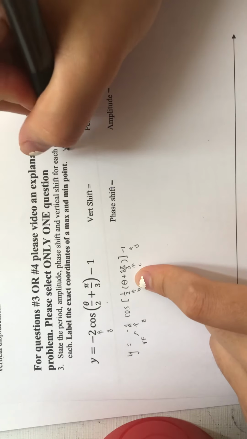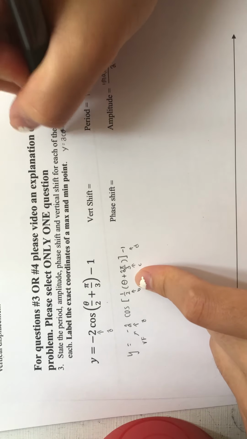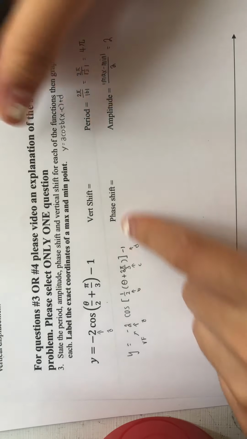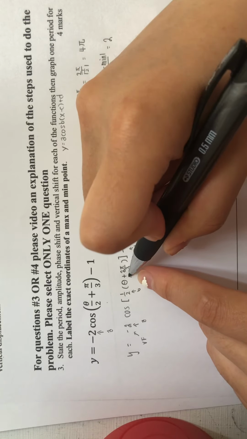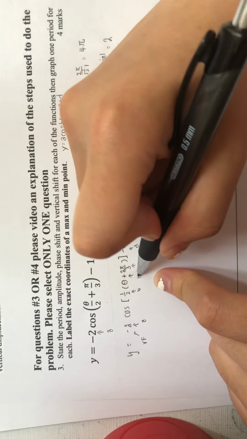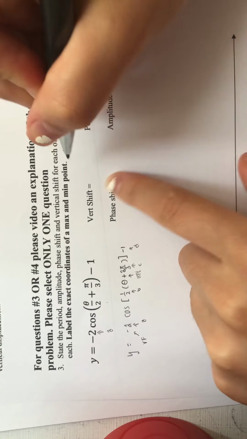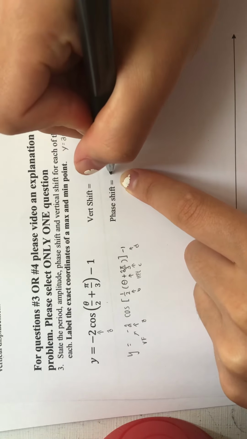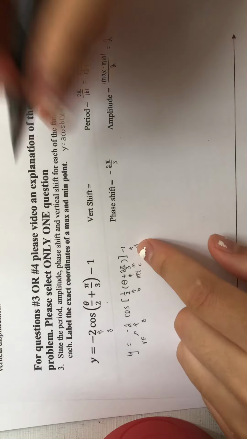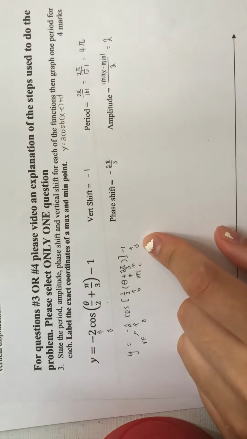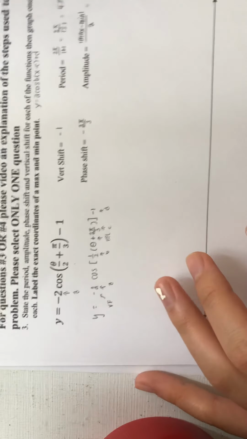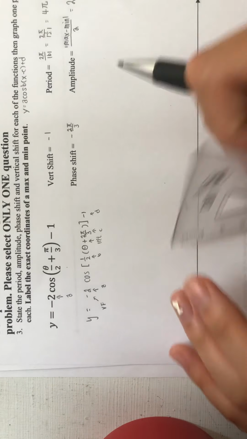Since the general equation is y equals a cosine of b times x minus c, plus d, we know that because this sign is positive, it is actually moving to the left. So when we say phase shift, we know that it's left 2 pi over 3 units. And the vertical shift is the D. It will be -1, down 1. So once we have found all these points, we can start graphing.